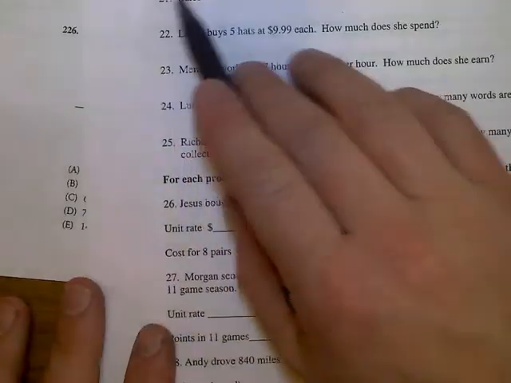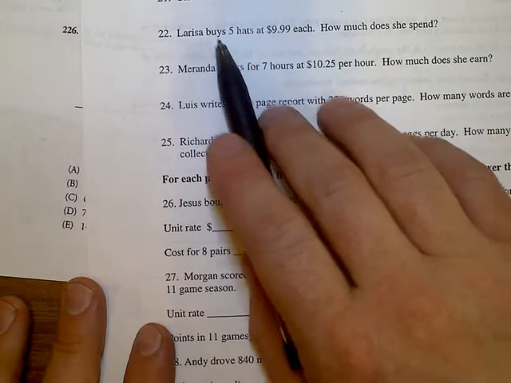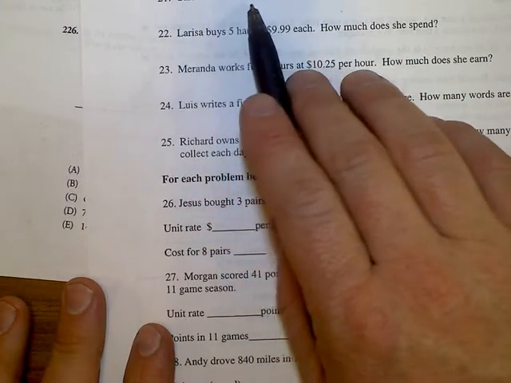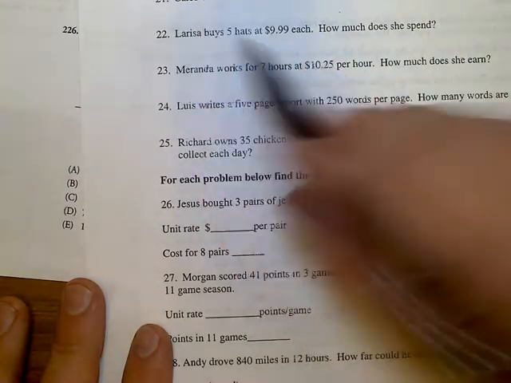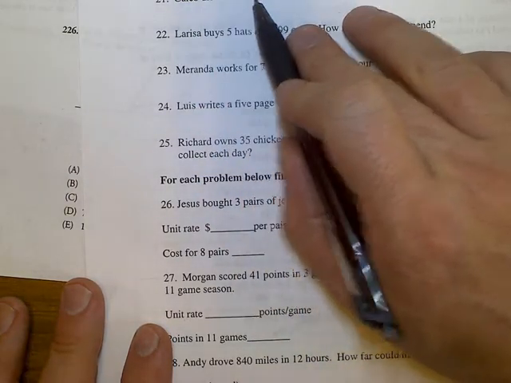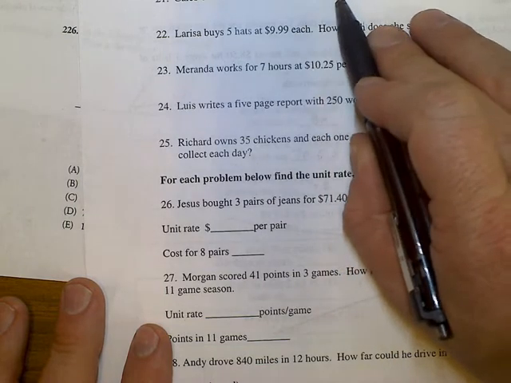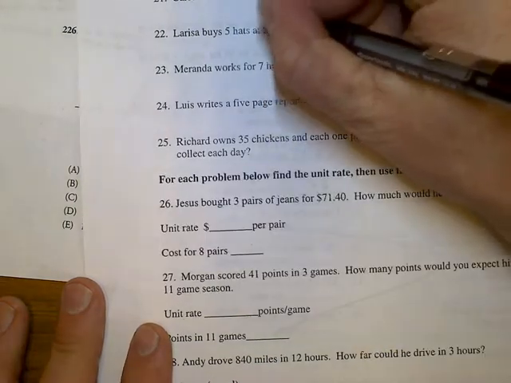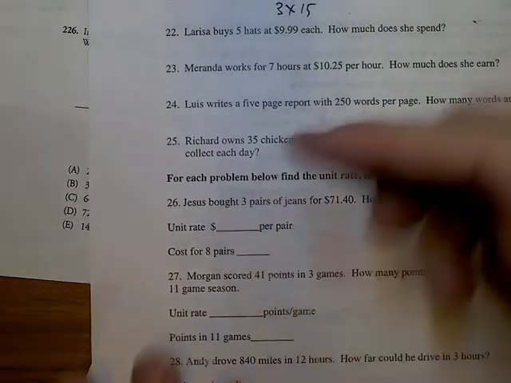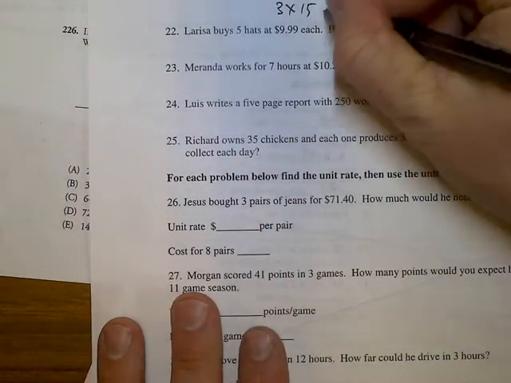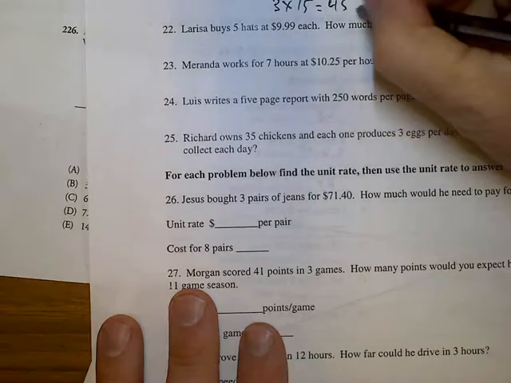Backside. Use each unit rate to find the total. So Caleb drives 3 hours at 15 miles per hour. How far does he travel? So for 3 hours, so if I go 15 miles per hour, he travels for 3. That's 3 times 15. 3 times 15 gives me 45. So he can go 45 miles.